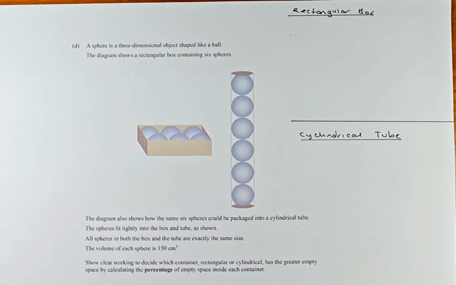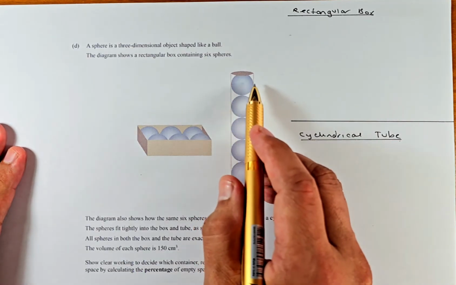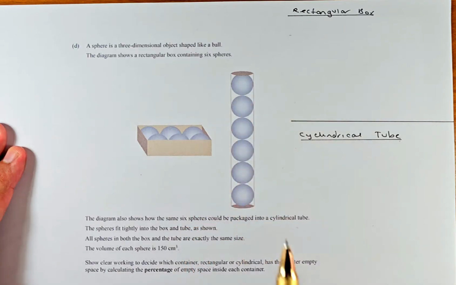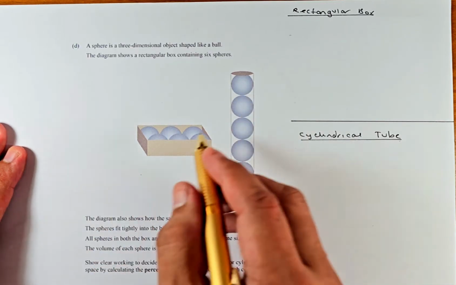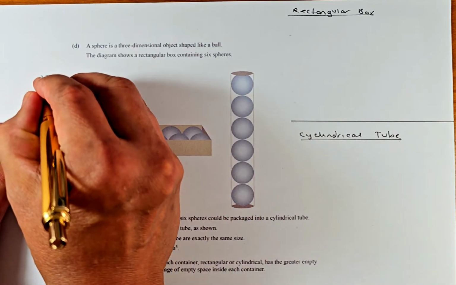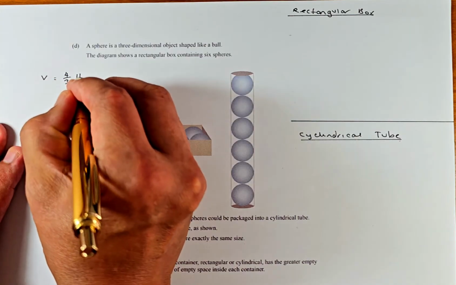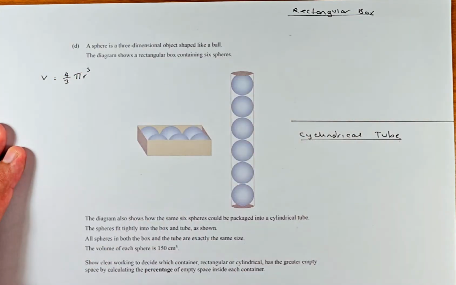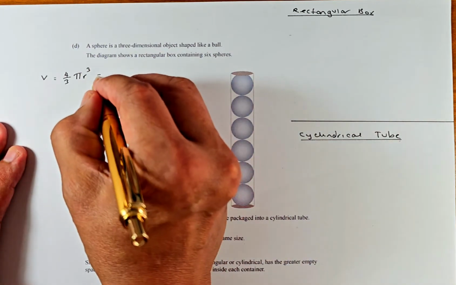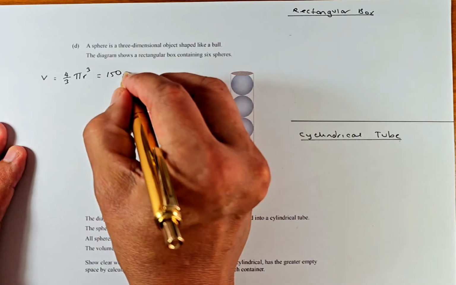Before we can do that, we need to know the radius of one sphere and also the diameter. To do that, we know the volume of one sphere. So volume equals 4 over 3 pi r cubed. This is given in the formula booklet, so have a look at it. So that equals 150 centimeter cube.